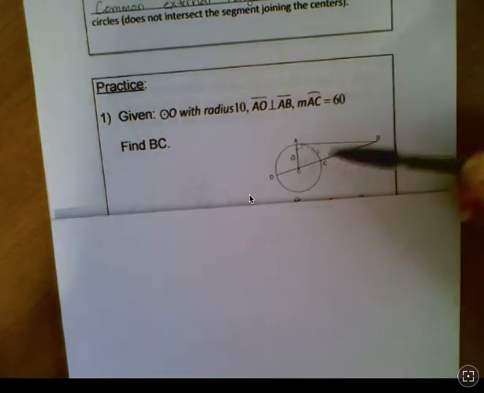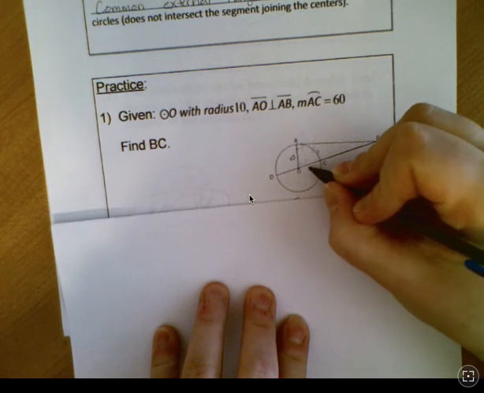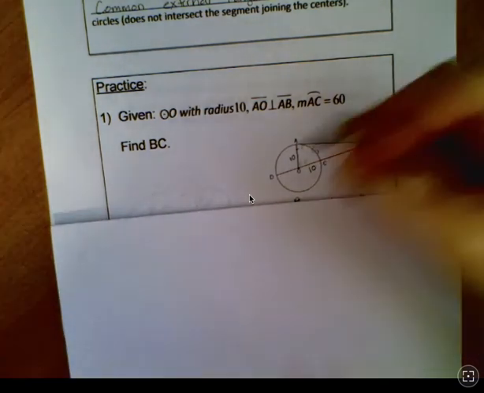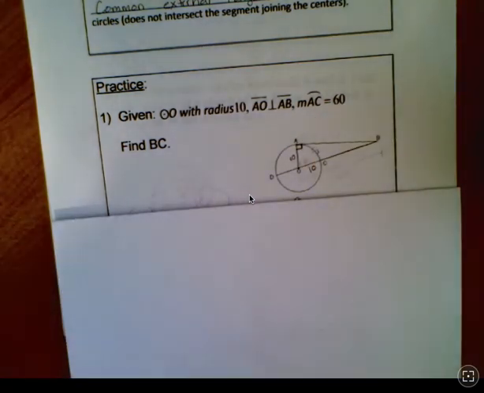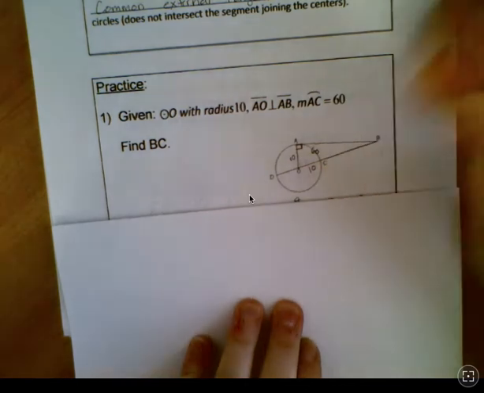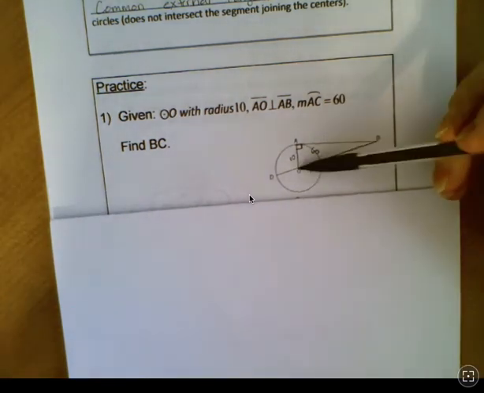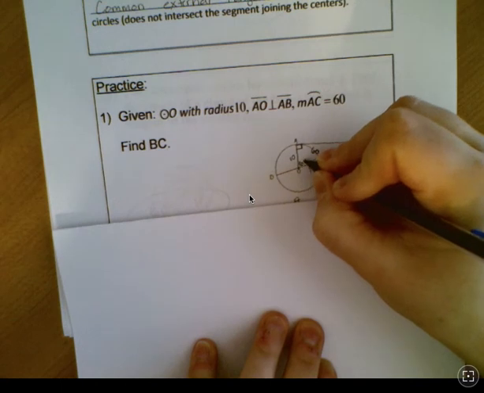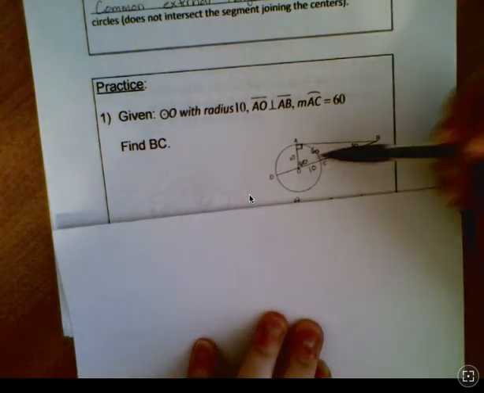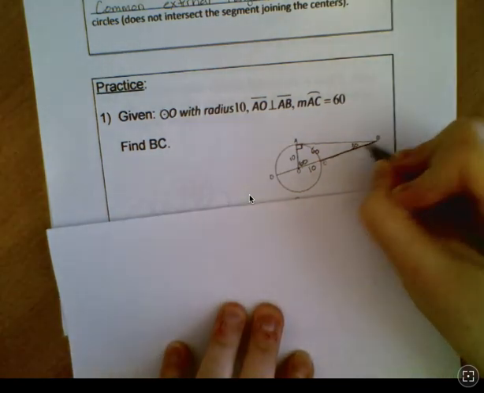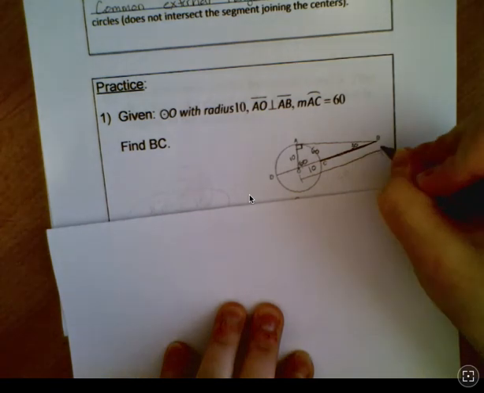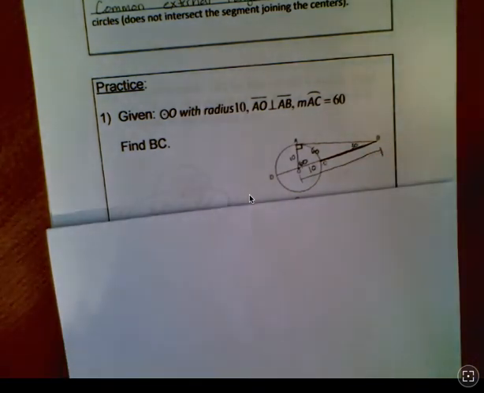All right, let's do some problems. So in this first one, I have that the radius is 10, so I know this is 10, I know this is 10. I know that these are perpendicular, which means that this is tangent, and I know that this arc is 60. So if the arc is 60 and this is a central angle, I know that this angle is 60, making this triangle a 30, 60, 90 triangle, and I am trying to find BC. So if I could find this whole segment, I could subtract out 10 and get BC.